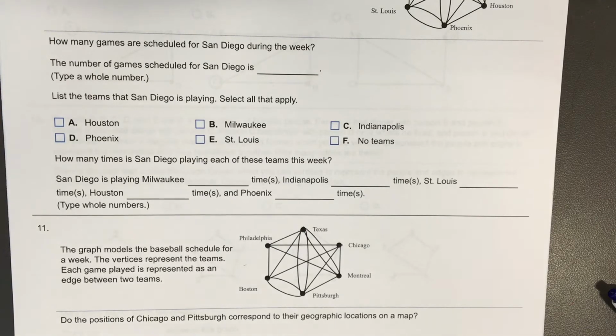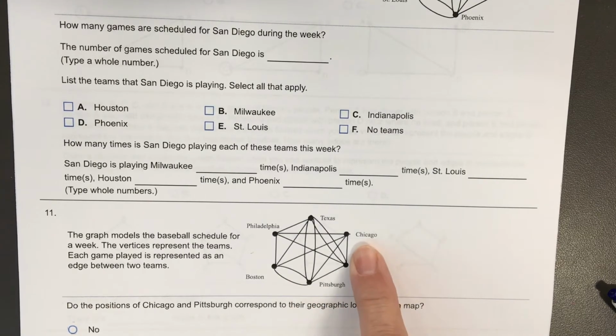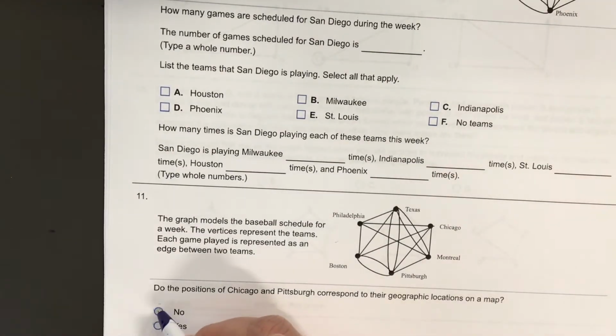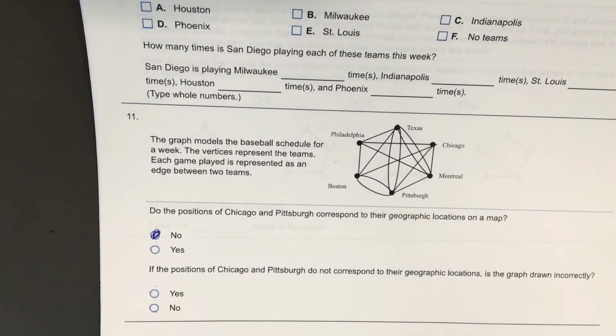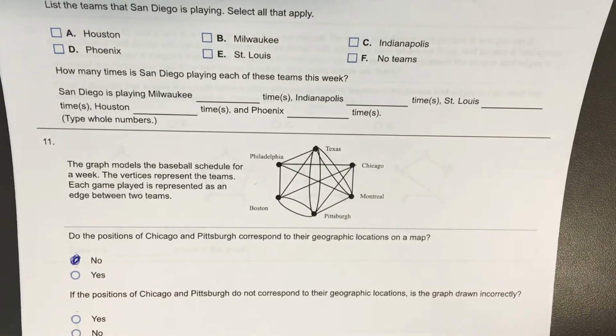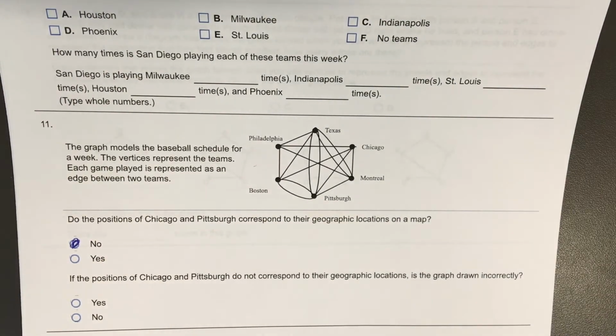Would Pittsburgh be in the correct geographical location? No. Chicago? No. Chicago's closer than Pittsburgh might be, but they're not in the correct geographical location. So the second question, if the positions of Chicago and Pittsburgh do not correspond to their geographic locations, is the graph drawn incorrectly? Well, the answer to that is no.